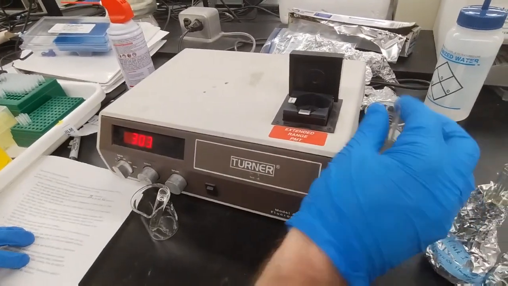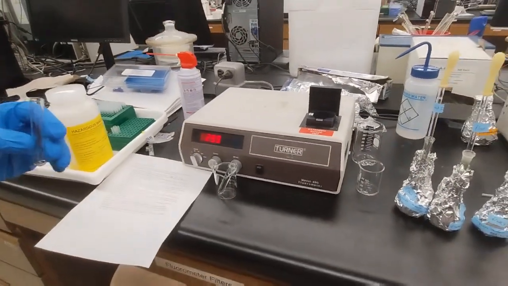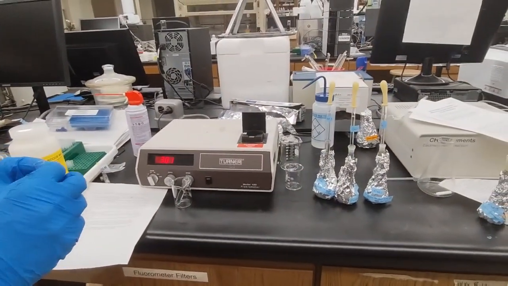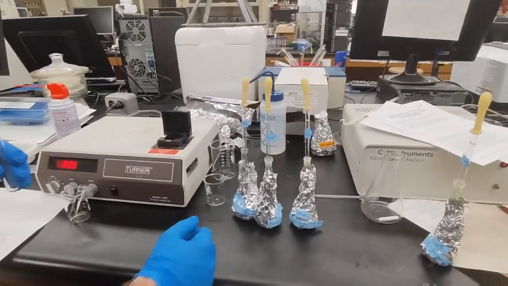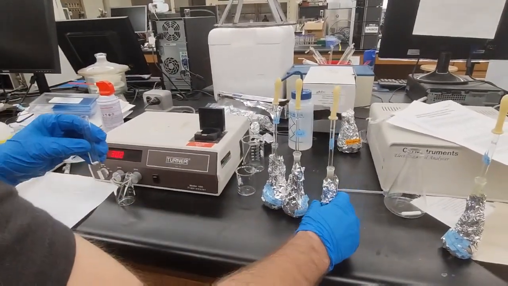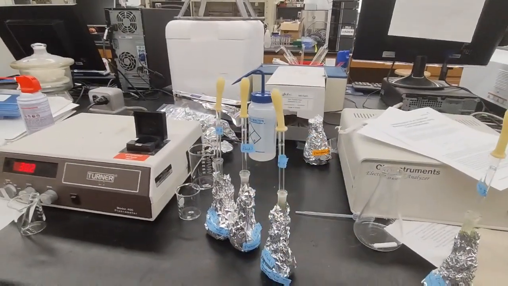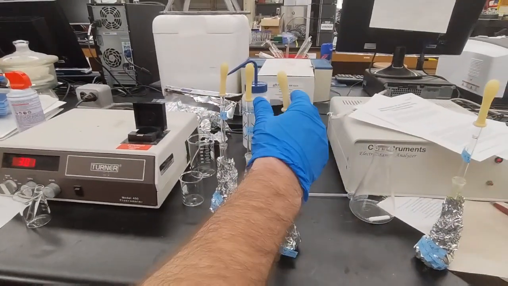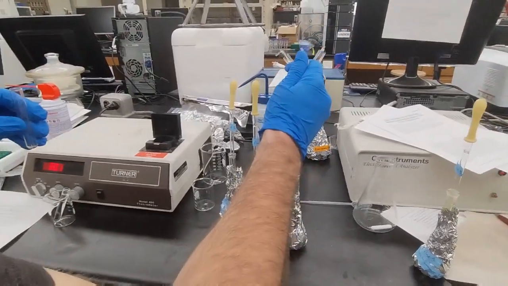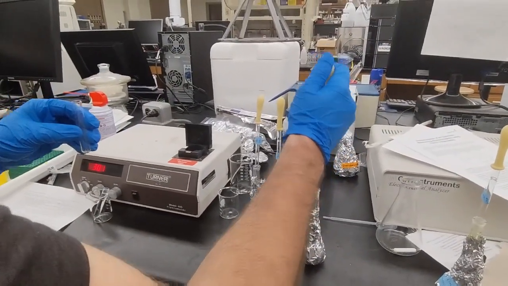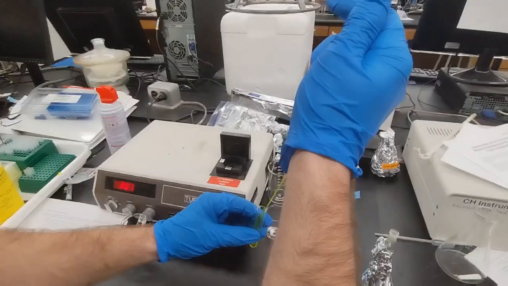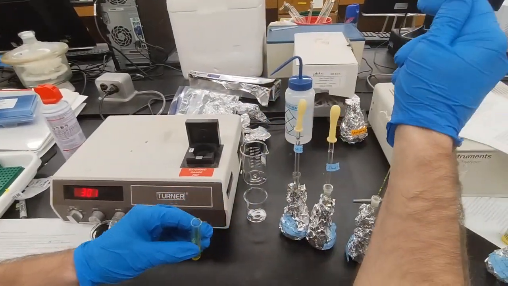cuvette, and we take another cuvette and we'll fill it with the standard solution of highest concentration. In this lab, that's flask 4 with concentration 490 milligrams per liter. We use a glass pipette to transfer the solution, just like that.